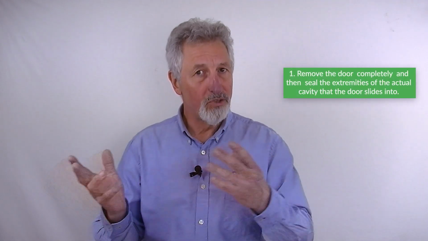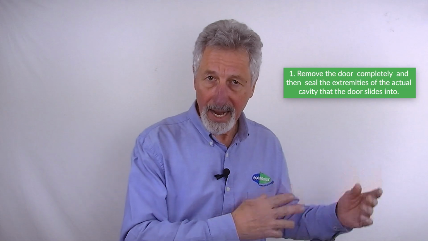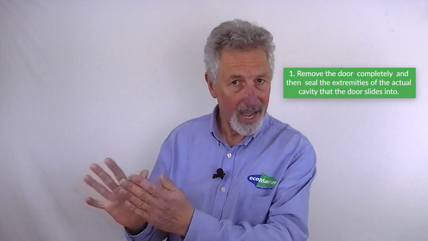So what can we do about this? Well, there's two ways to deal with it. The first is remove the door completely and then seal the extremities of the actual cavity that the door slides into. Of course, once you've done that, you have to refit the door and make sure that it's hung properly and at the right level and that it's parallel with the jamb and all that, okay? It can be, well, it is quite tricky.